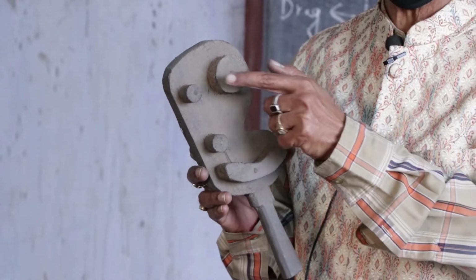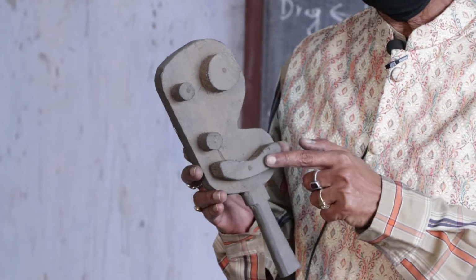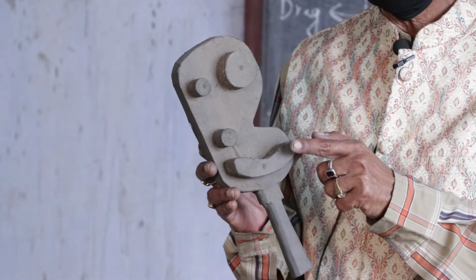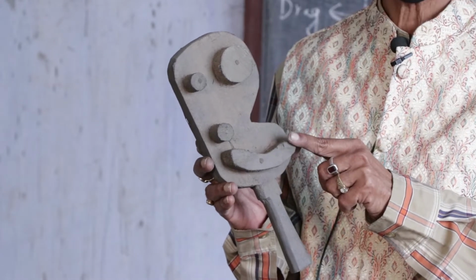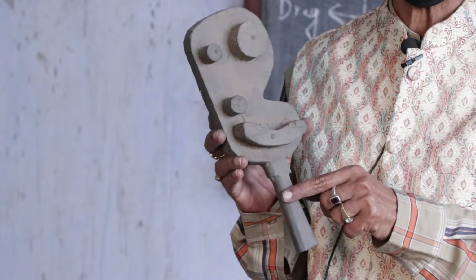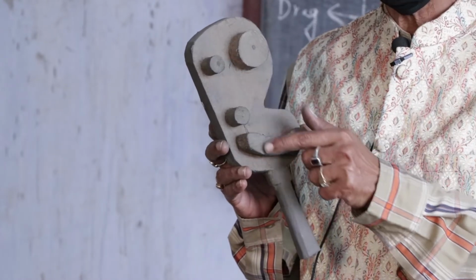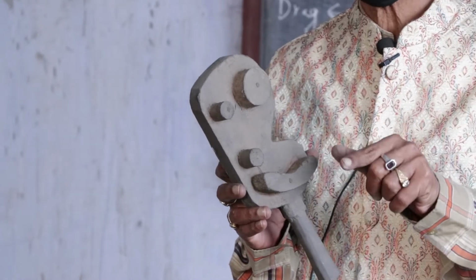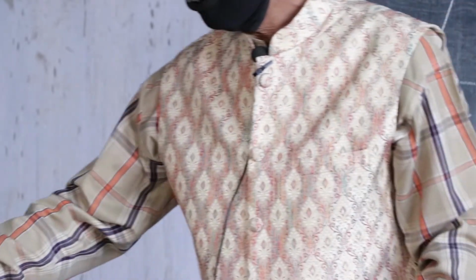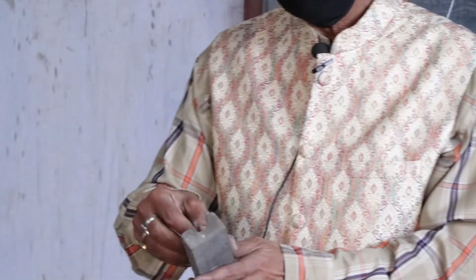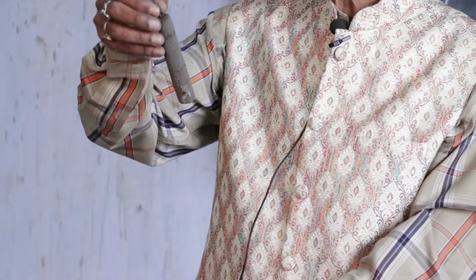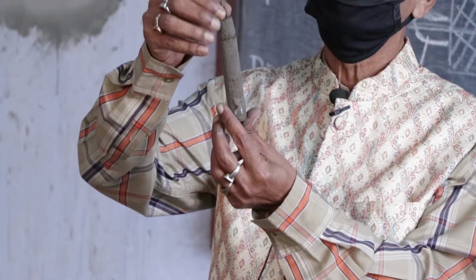This projected part which has been fitted in the pattern, what is the function of this thing and what is the name of this thing? Basically, this is known as core print. Core print. Now the term core comes: what is the function of the core? This is the core. Basically, this is the core and it is a dry sand core.